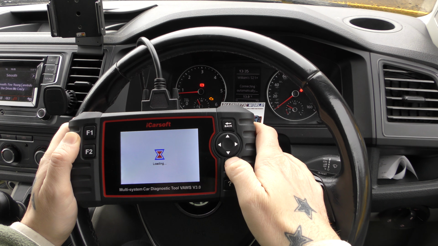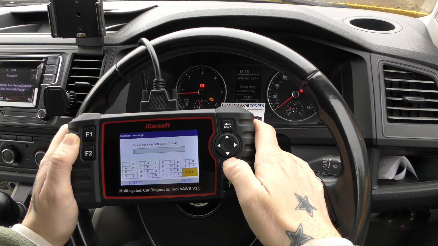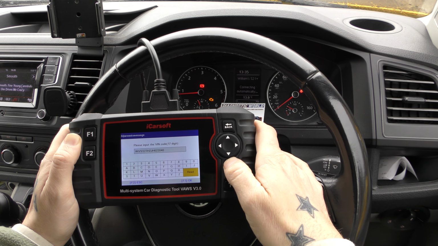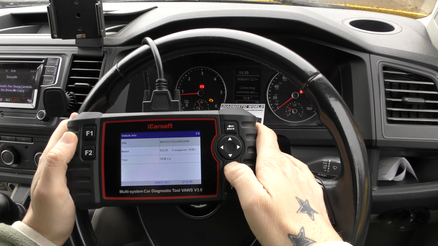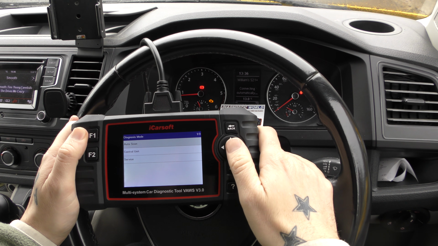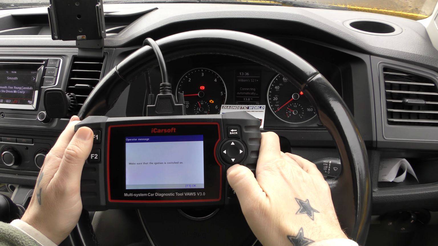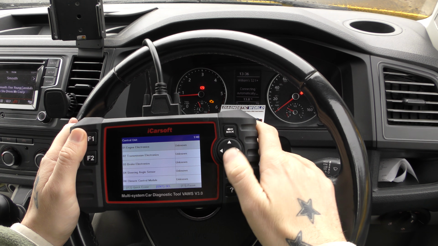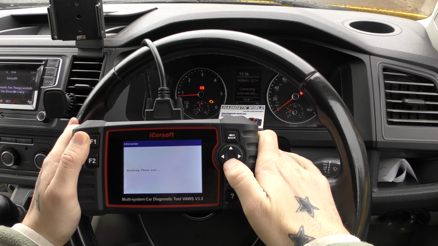Just give it a second while it loads up. We have got a check engine light on this vehicle, I'll show you that in a second. It's an EGR issue. So as you can see, it's found the VIN number and now it's let us in. Alright, so we can either select the whole vehicle to diagnose, or you can select the system individually. So we're just going to go engine electronics individually.